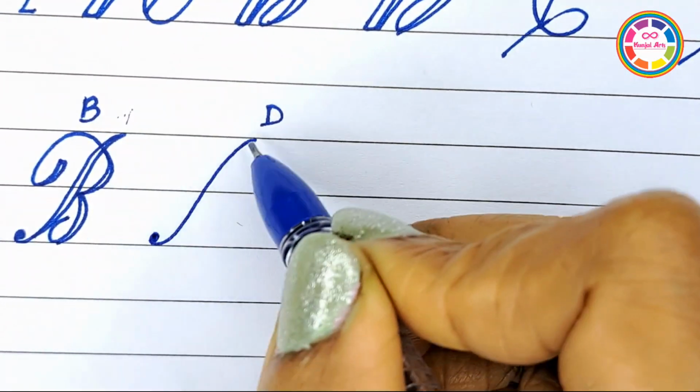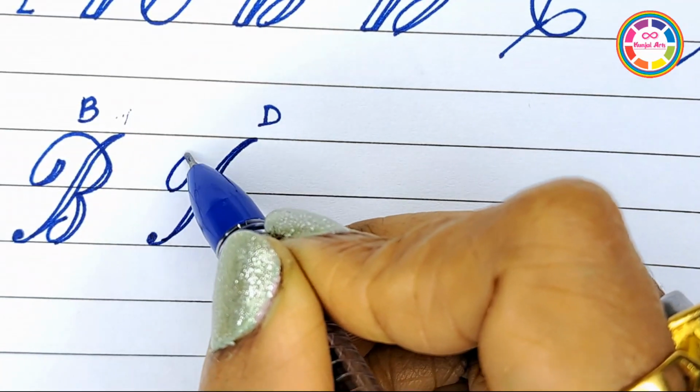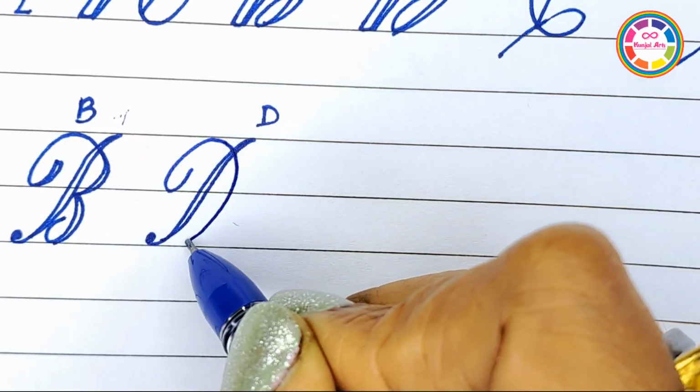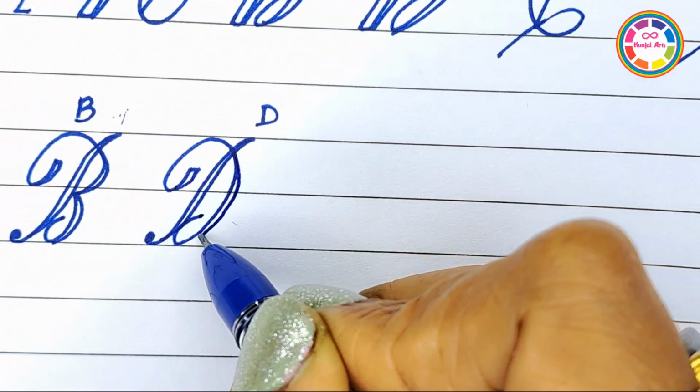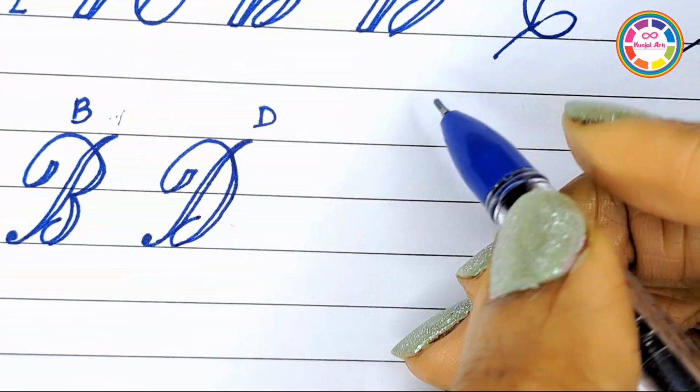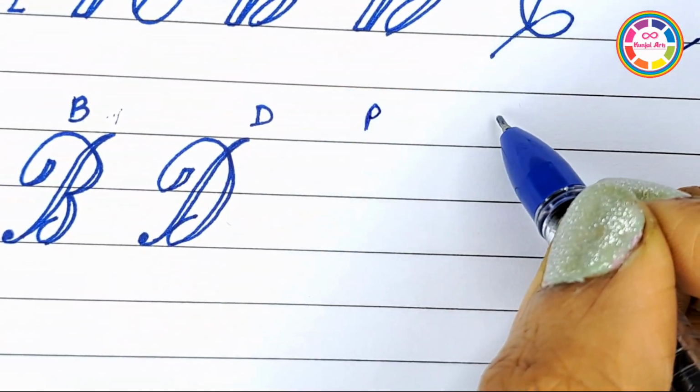Now the D, again a capital stem with a terminal dot. Then you go down, touch the upper line, curve comes down. So this is how the D is going to be. Yeah. Now the next 2 alphabets with the same capital stem, P and R.